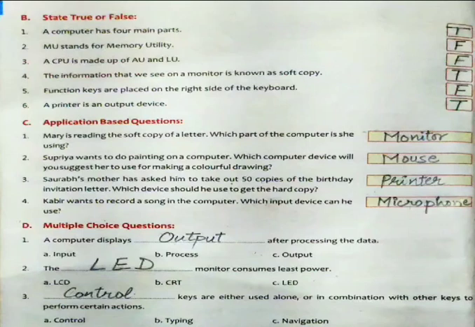You will get all the question answers in the PDF and the exercise answers also. Just copy it down in your book.